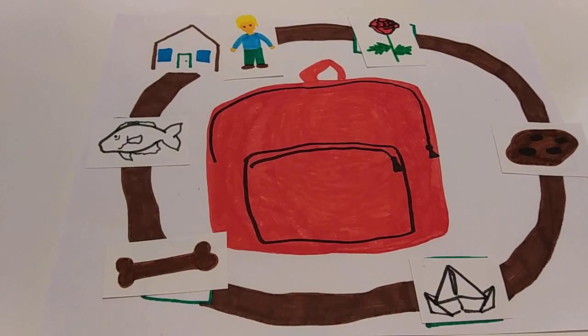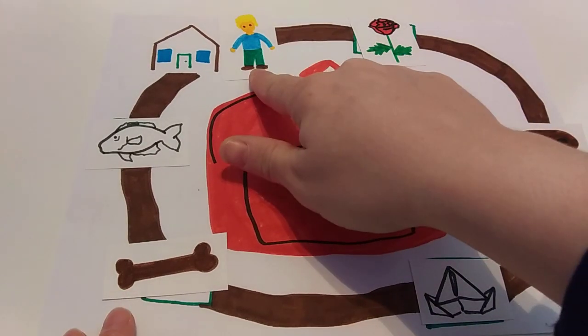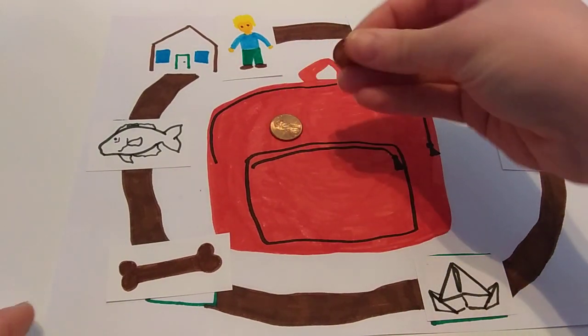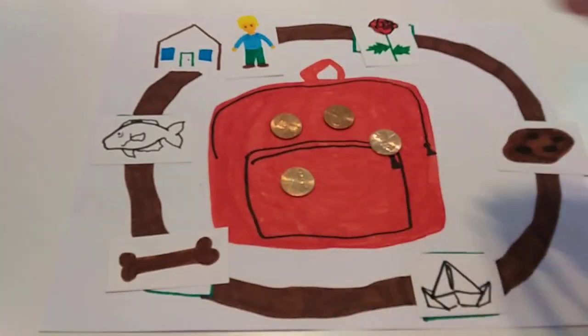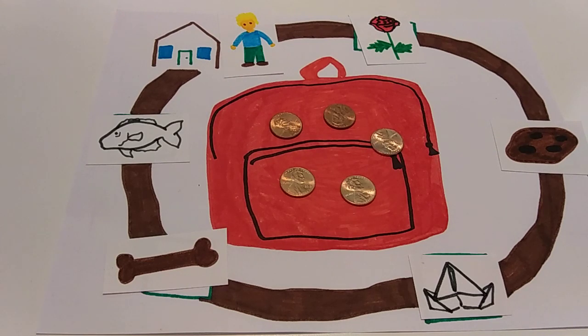This lesson goes with Benny's Pennies. You should have read the story already, but if you forgot, the link is in the description to listen to the story on YouTube. This is Benny, and these are his pennies. And what we're going to do is we're going to retell the story using this map.